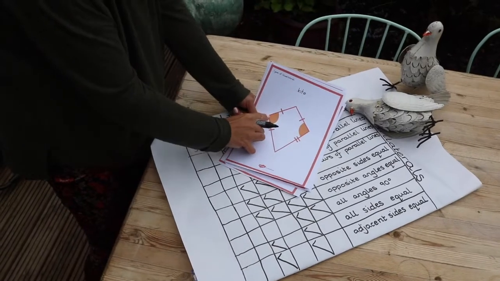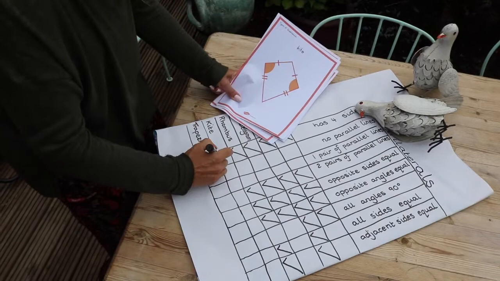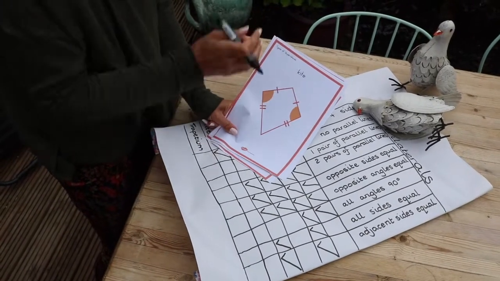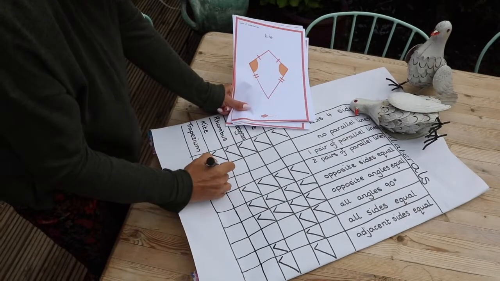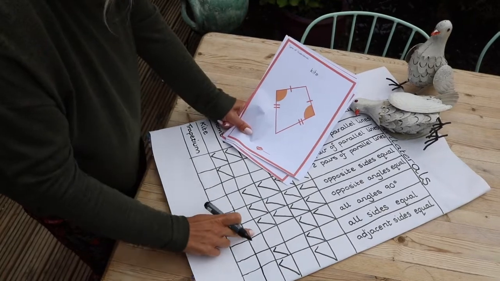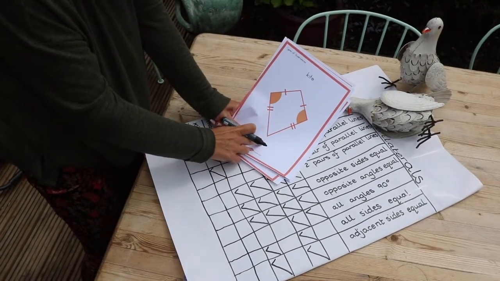Here we can see just one pair of angles that are the same. Let's have a look at the other properties. It has 4 sides, and when it comes to parallel lines, there aren't any on a kite. They're all travelling in directions that are not the same as each other, so no parallel lines on a kite. Opposite sides are equal? No, they're different lengths. Opposite angles are equal? Well, not both sets, just one set, so I'm not going to tick that box.